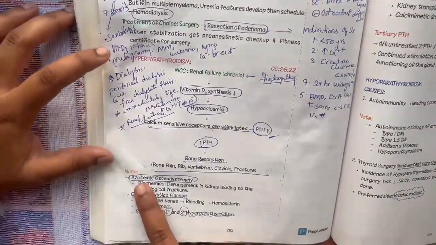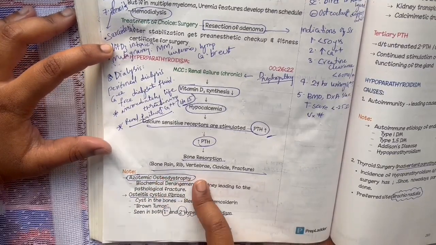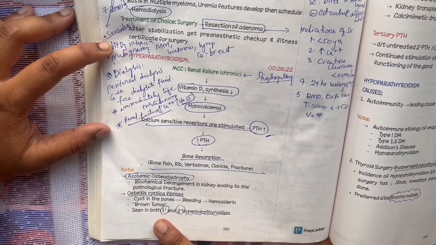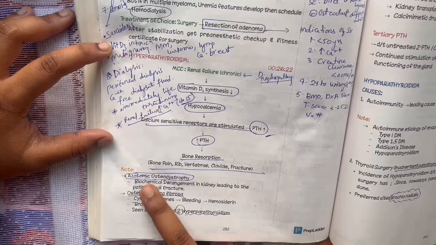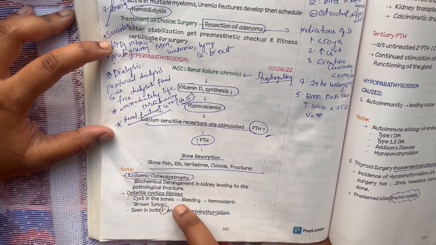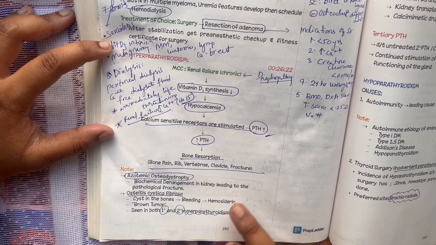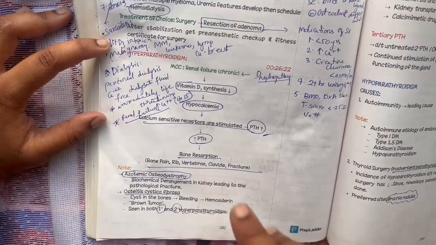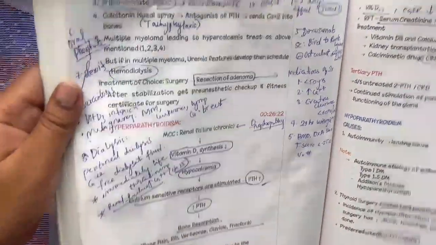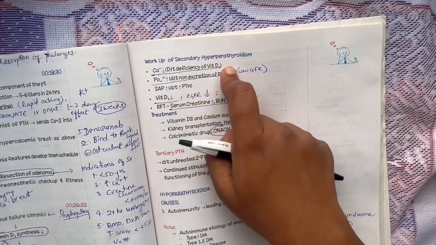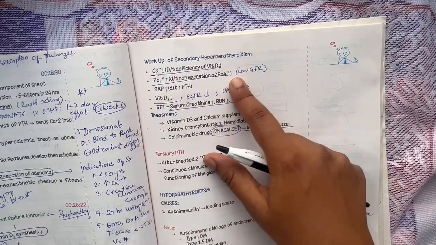And what happens here is azotemic osteodystrophy, also called osteitis cystica fibrosa, or metabolic bone disorder, a biochemical derangement in the kidney leading to pathological fracture, and it causes cysts in the bones, bleeding, and brown tumor. This is seen in both primary and secondary hyperparathyroidism. But what happens specifically in secondary hyperparathyroidism is the calcium would be decreased. This is because of deficiency of vitamin D3. Phosphate would be increased due to non-excretion of phosphate.